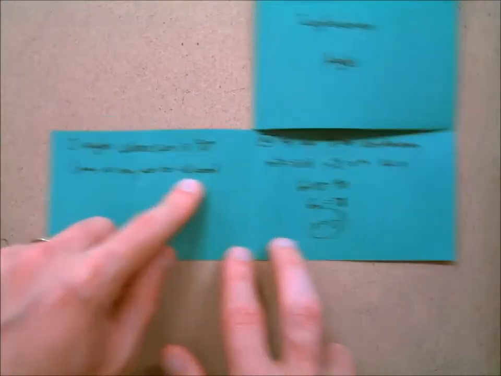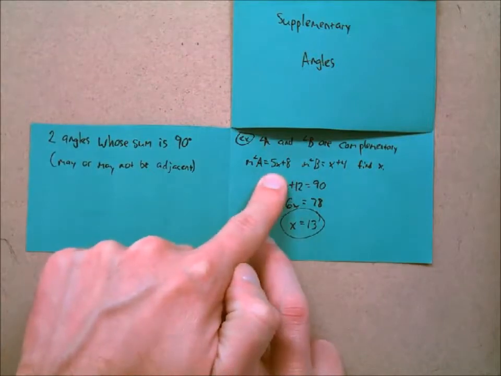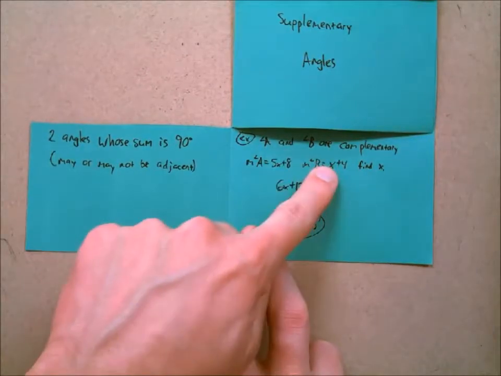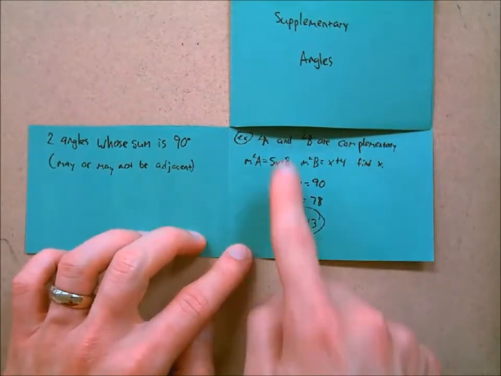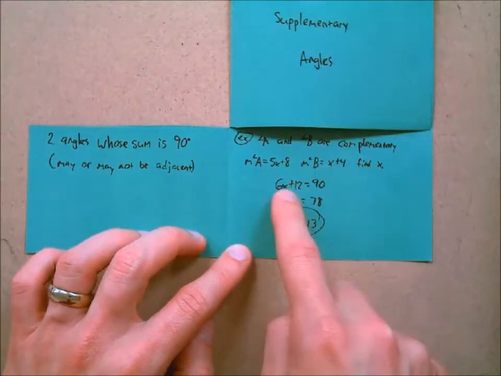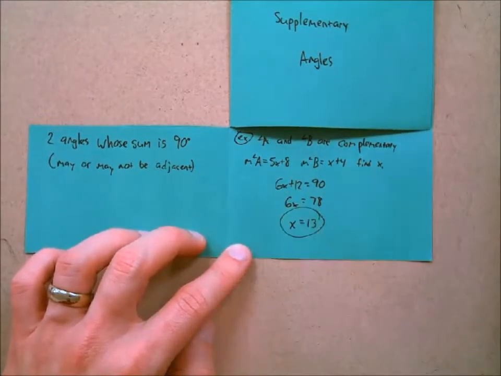Okay, so again, here's a little example. Measure of angle A is 5x plus 8. Measure of angle B is x plus 4. Find x. So you add these two things together, set it equal to 90, solve for x, you get x is 13.